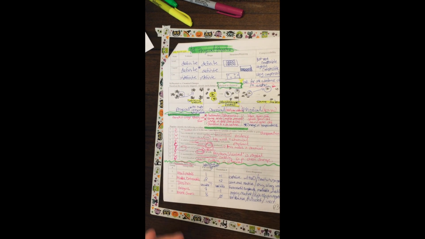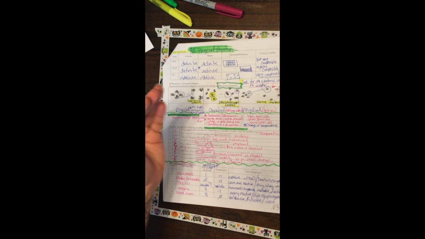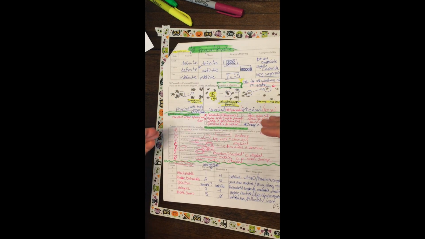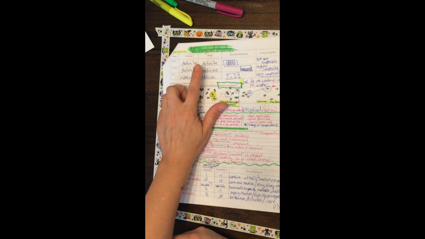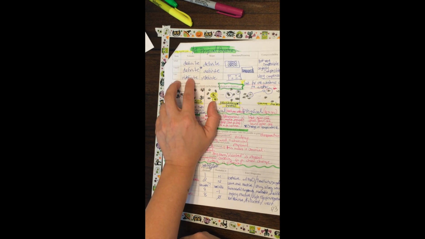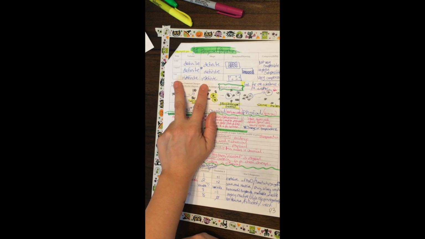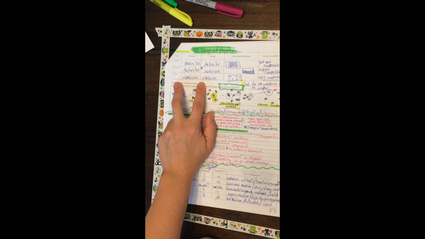When you have a solid or a liquid, it takes the shape of kind of like the bottom of the container. But for a gas, it spreads all the way out. So it's going to take the shape of any container, including if there is no container. For the shape: definite, definite, and indefinite. Again, gas is the exception there because it takes the shape of anything.